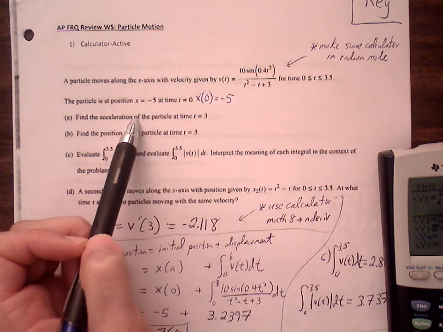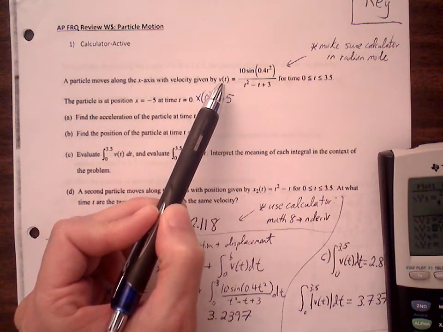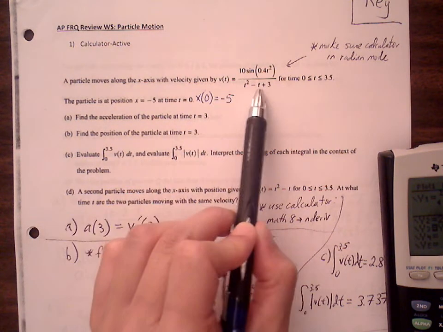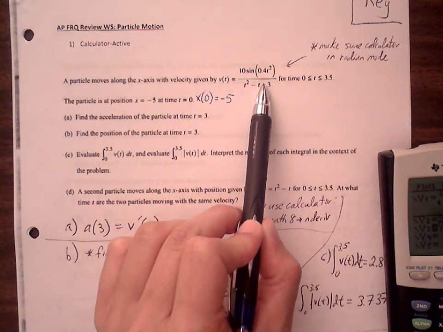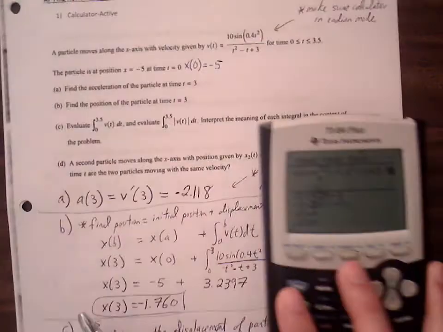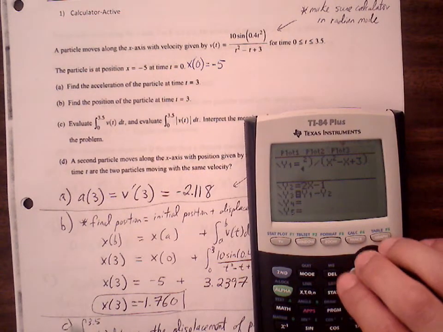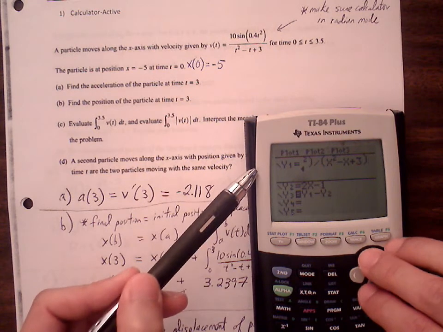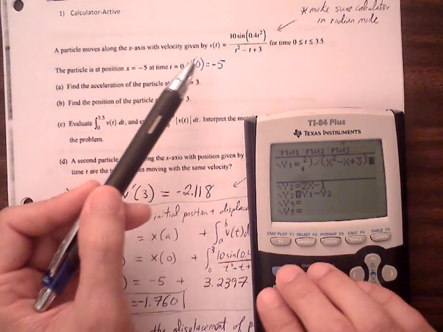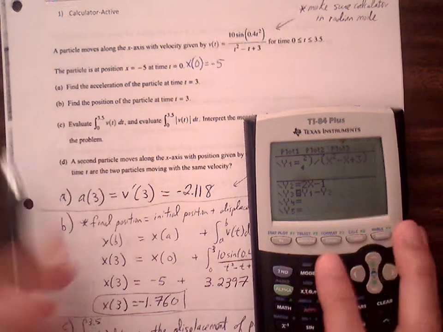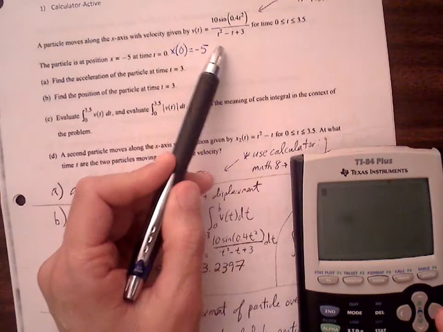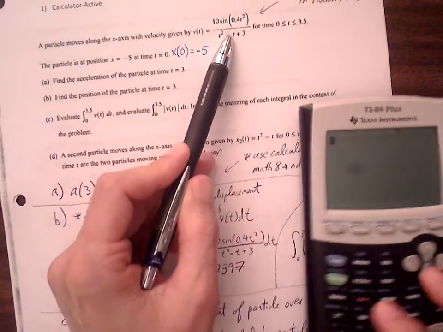So acceleration is related to velocity by way of derivative. If I evaluate the derivative of velocity at 3, then the result is acceleration. So we can do that. I have y1 storing the information from the velocity function. If I want to find acceleration at 3, I don't have to go through the trouble of finding the derivative by hand. I just make the calculator do that for us.